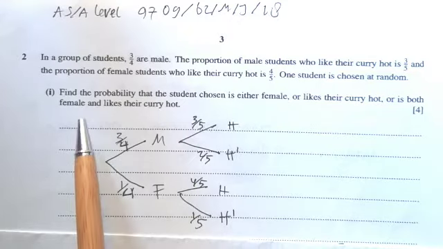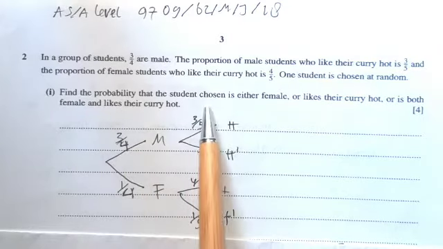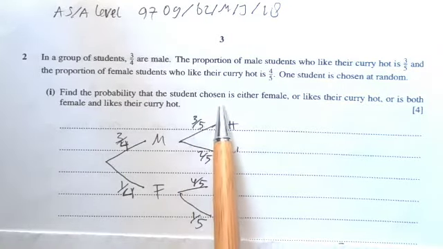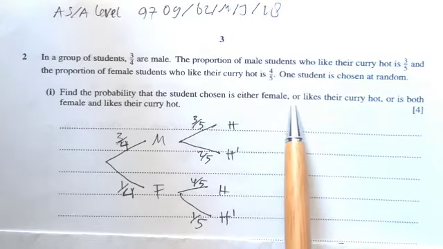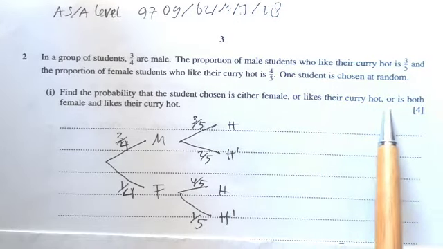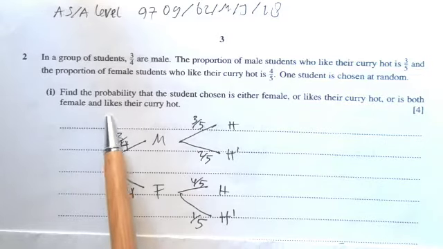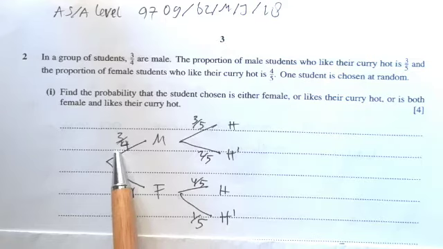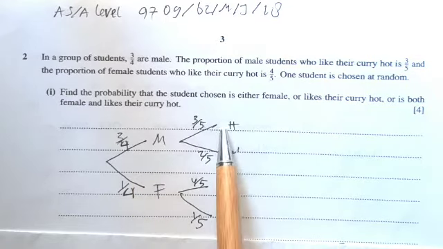Thus the question is to find the probability that the student chosen is either female or likes their curry hot, or is both. That is the females with hot and females with not hot, or males with hot.